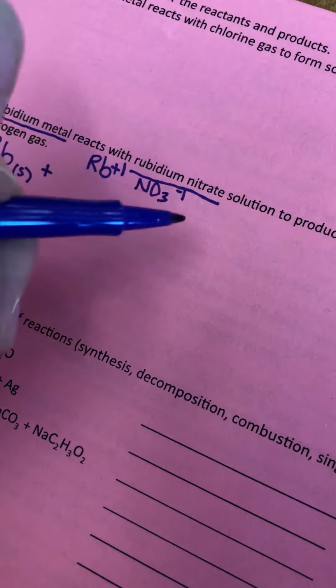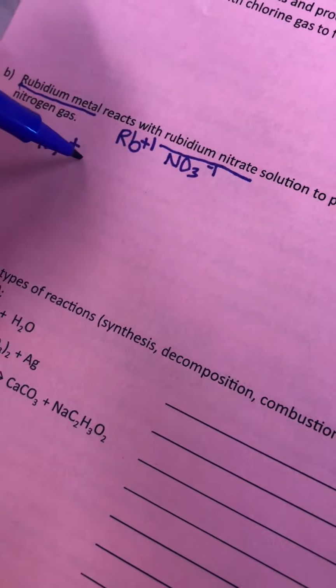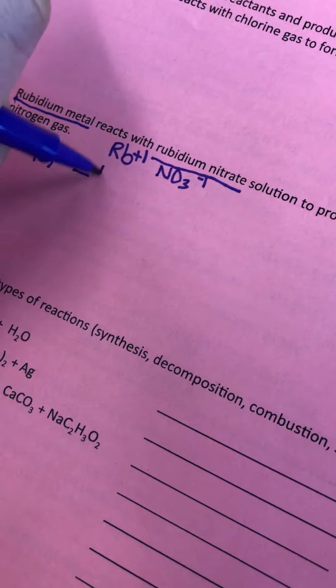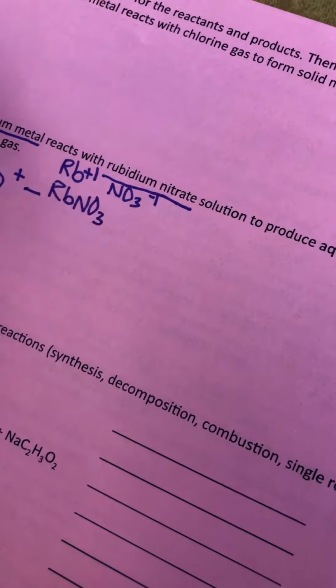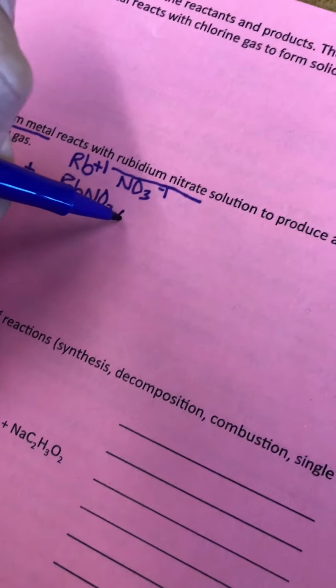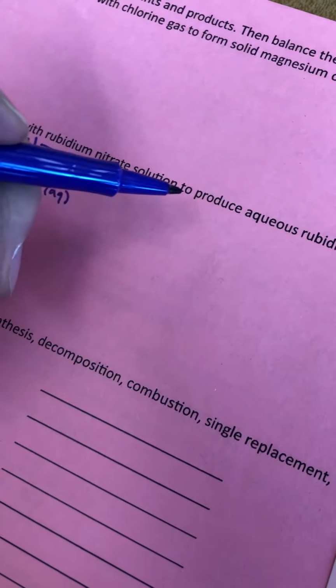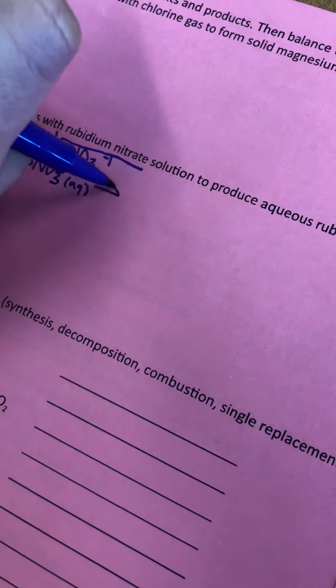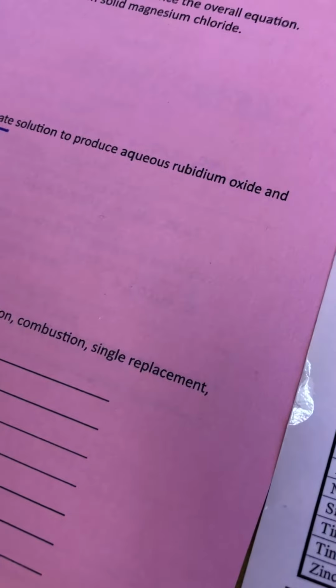Now we have to get those charges to cancel out. And look at that, +1, -1, they already do. So I'm going to put them together, of course leaving a blank to balance. It's RbNO3. And since it says solution, that means it's aqueous, so we're going to do aq. Okay, then we see the words to produce. That means we're going to put the arrow, and then we're going to write our product. So our first product is aqueous rubidium oxide.